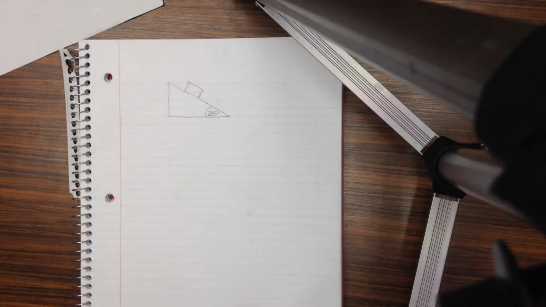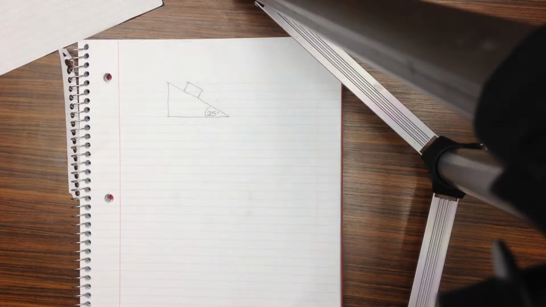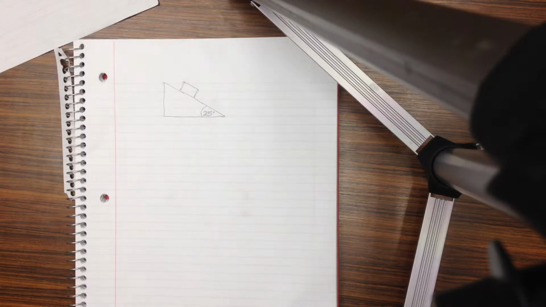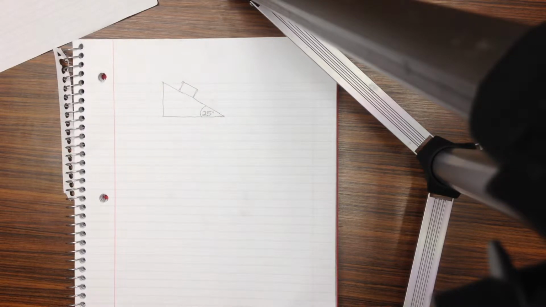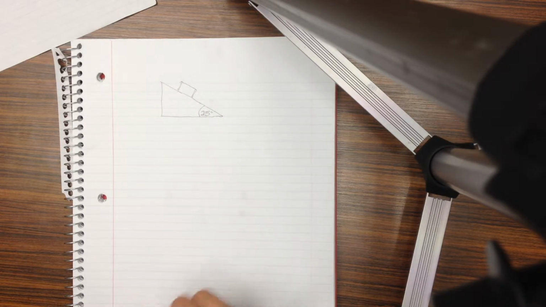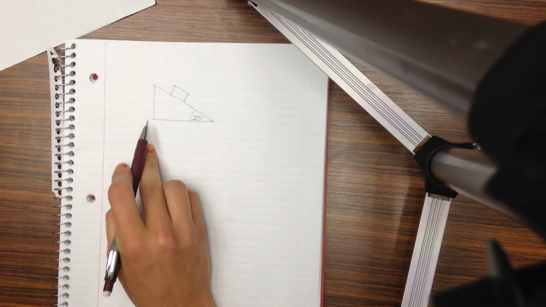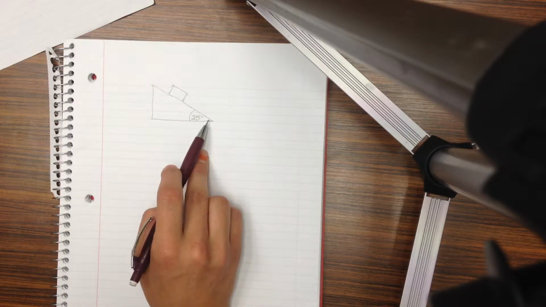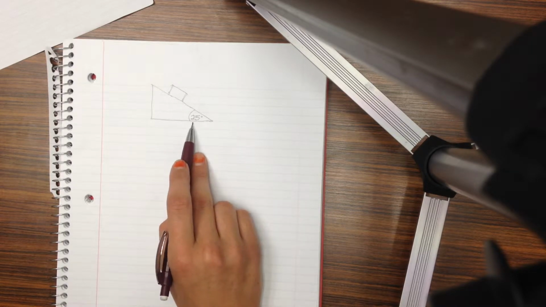Right, this is a question about forces. The scenario says you have a basket filled with baby doll arms and you're bringing them to be recycled. To haul the baby doll arms, you must push the basket up a ramp or inclined plane, in this case, to get it into the back of a truck. So this is our image of the inclined plane, and we're given that it's got an angle of 25 degrees.